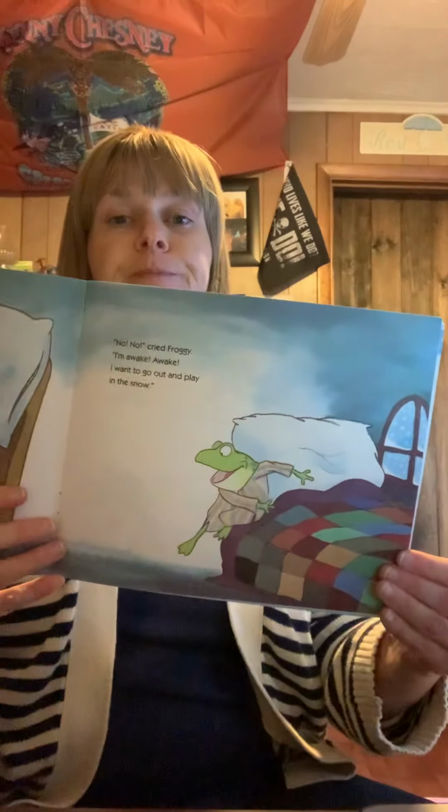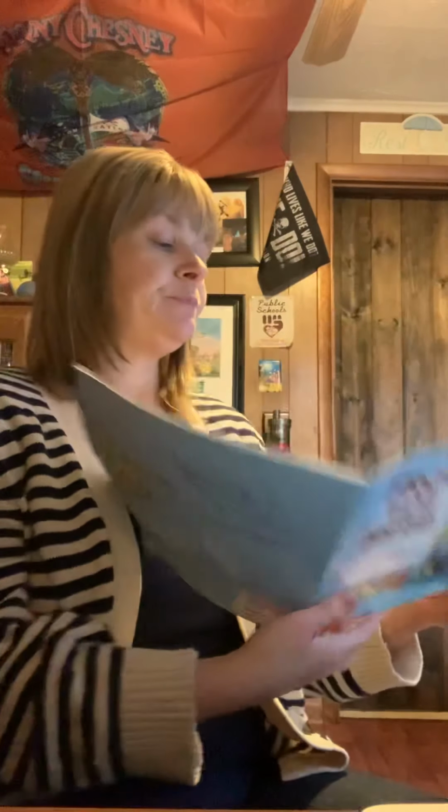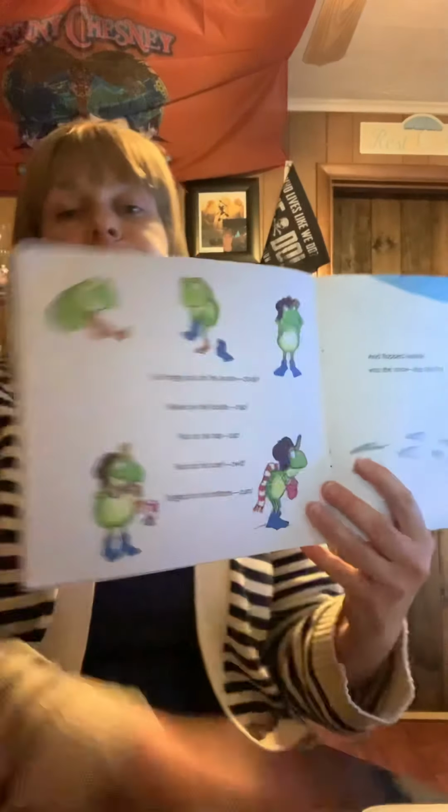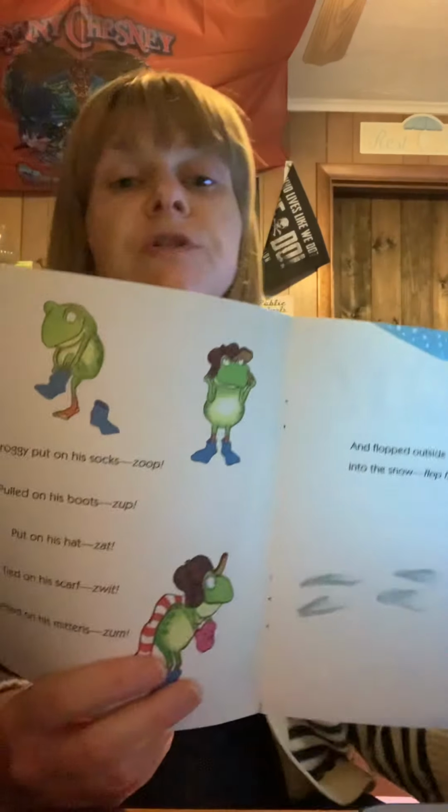No, no, cried Froggy. I'm awake, awake. I want to go out and play in the snow. So Froggy put on his socks. Zoop. Put on your socks. He pulled on his boots. Zup.